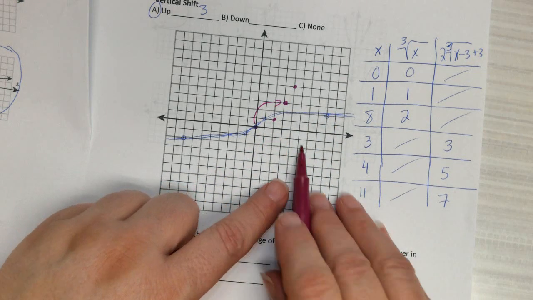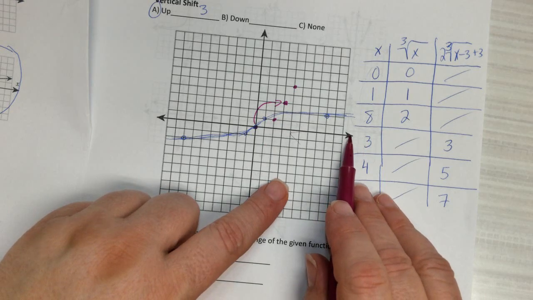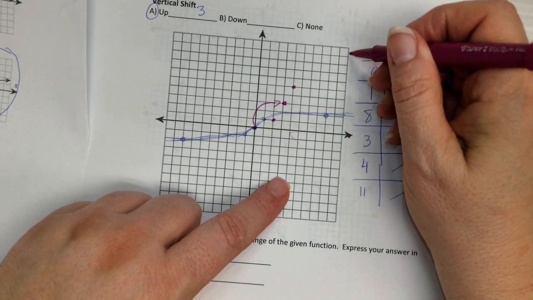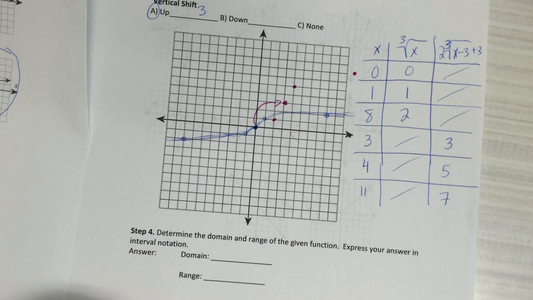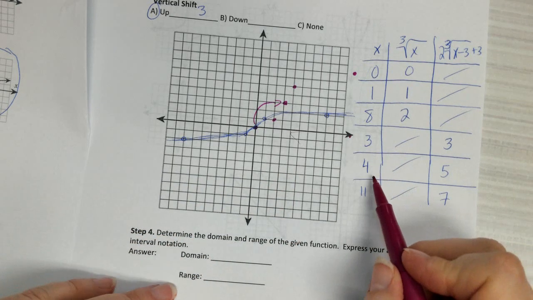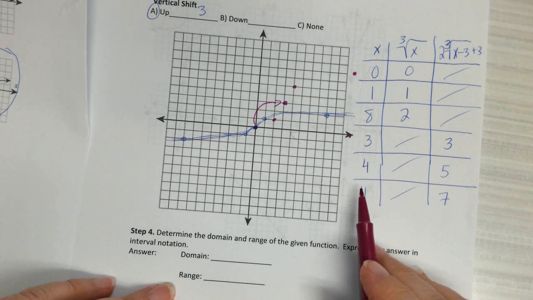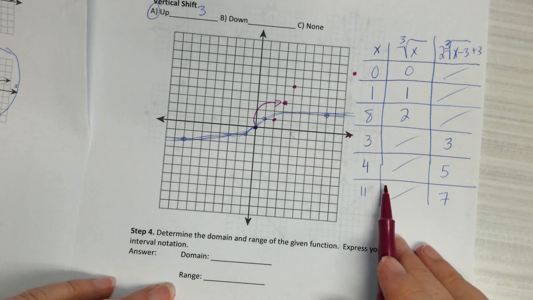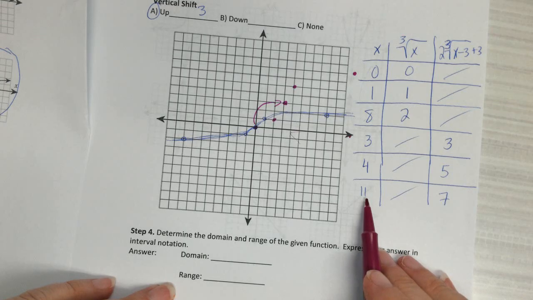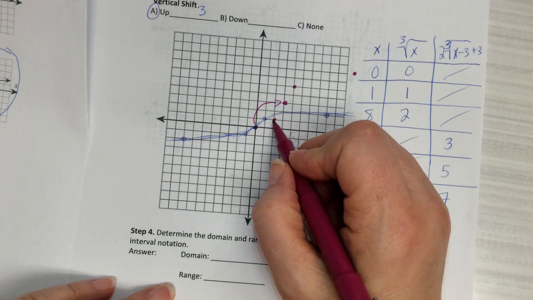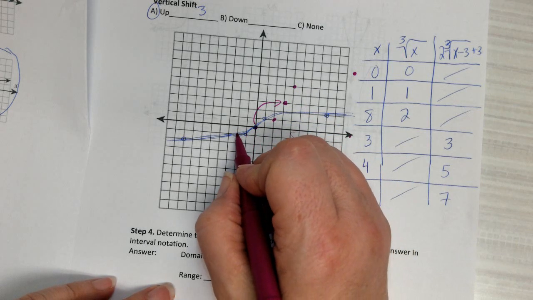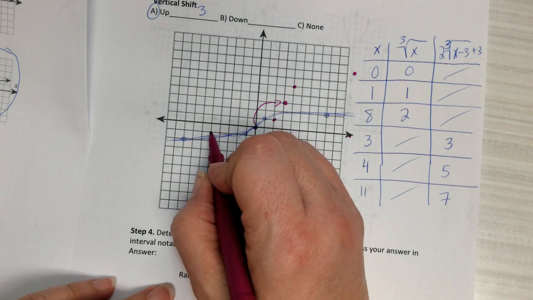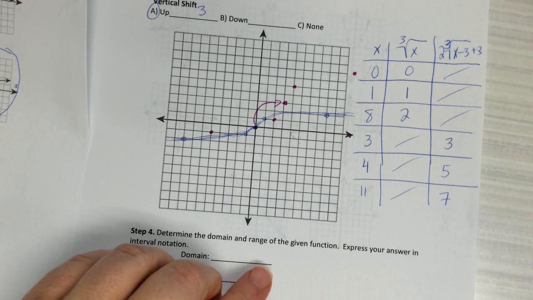Then I have 11, 7. 11's kind of over here in the arrow. 7 is 3 from the top. Okay? So that meant I went up 2 and over 7. So I'm going to go down 2 and left 7. I'm so confused. What is happening? Okay.